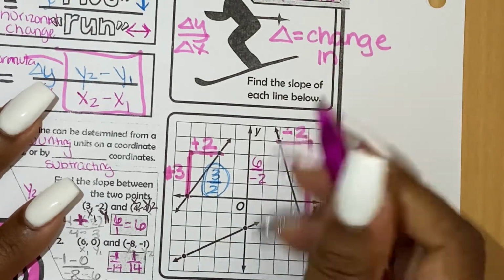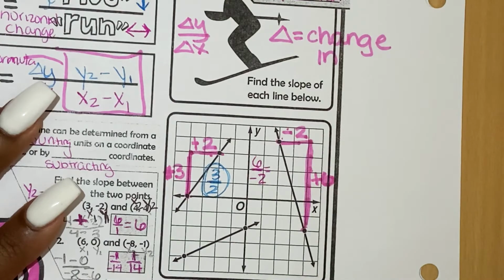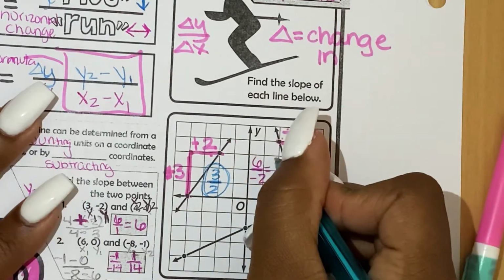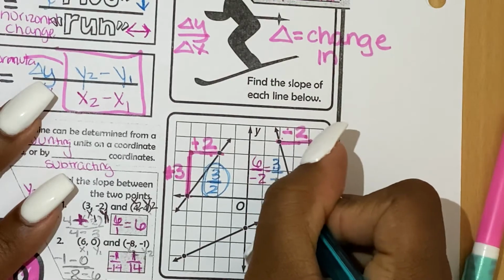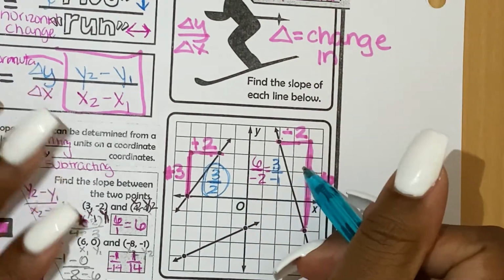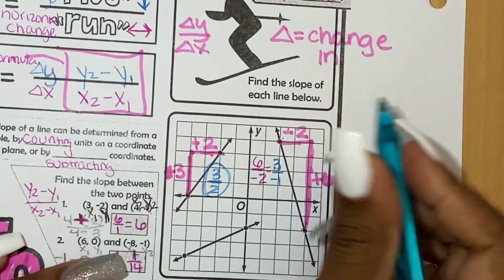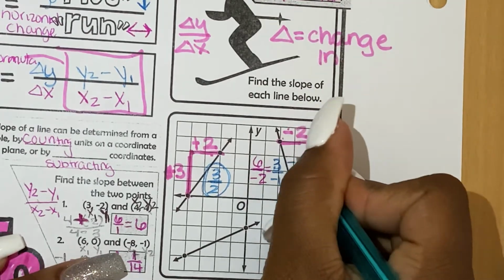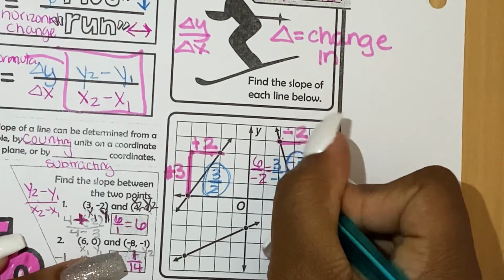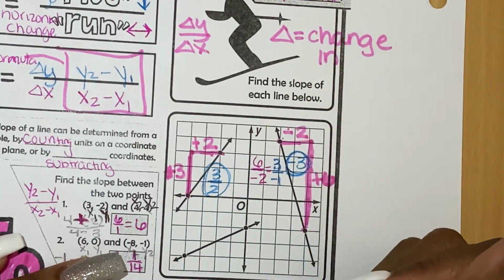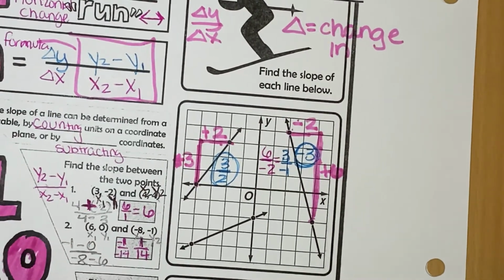But this can reduce now. I can divide the top and the bottom by 2 to give me 3 over negative 1. I can go a step further and say that 3 divided by negative 1 is simply negative 3. So the slope of this line here is negative 3. All right? Let's look at this last line on the graph.